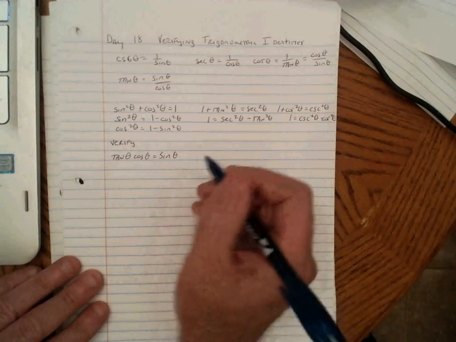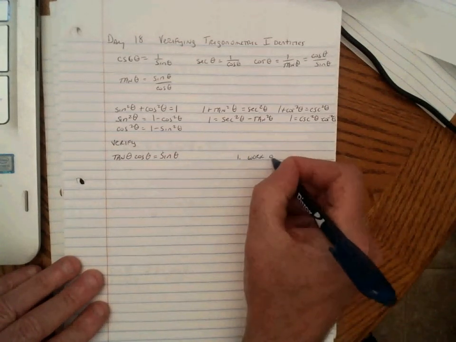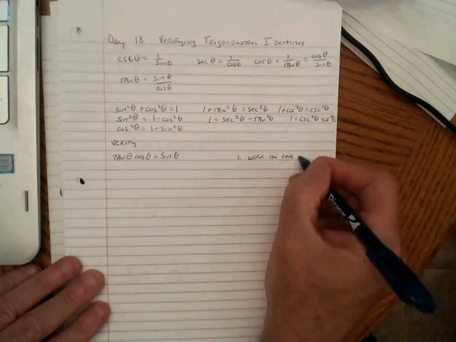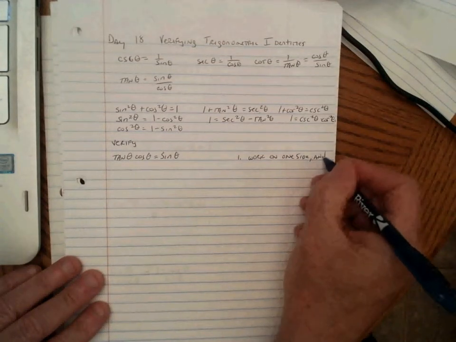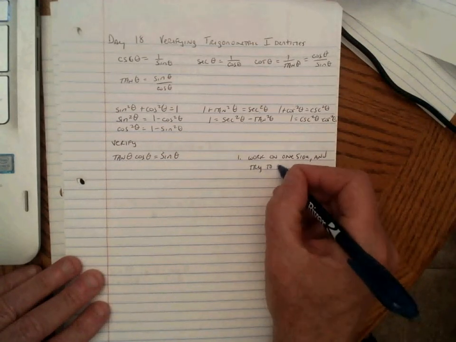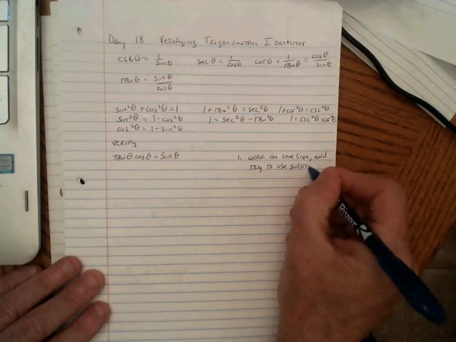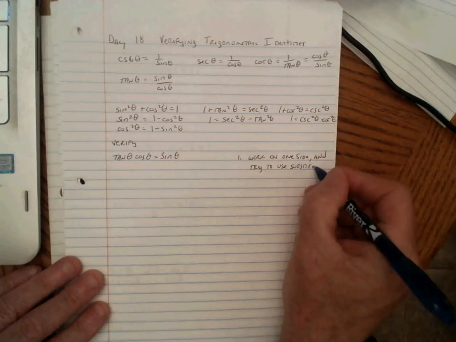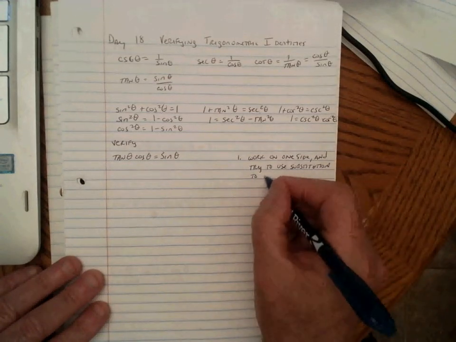You work on one side of the equation, and try to use substitution. Substitute things that are equal, to make it equal the other side.